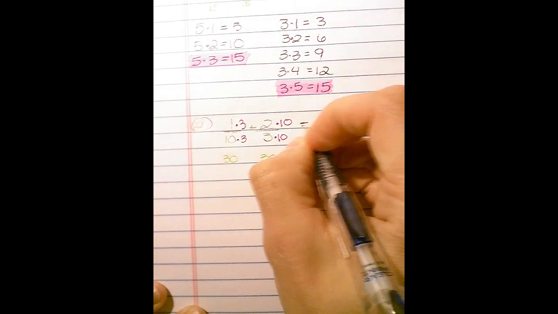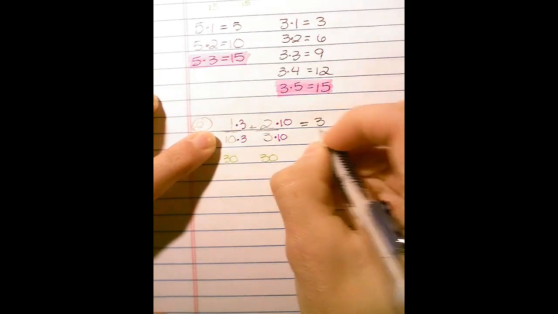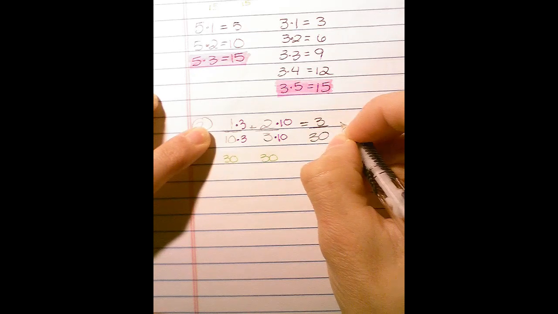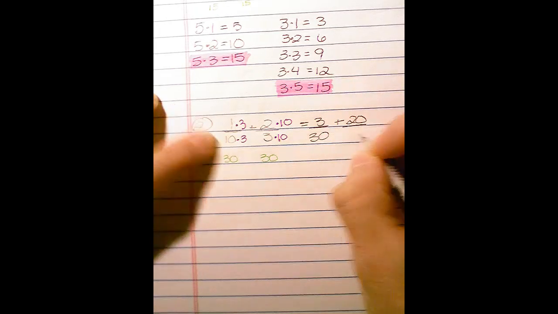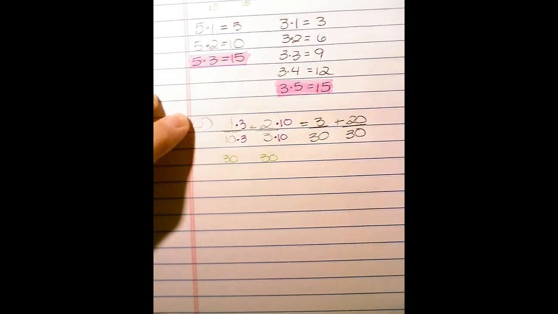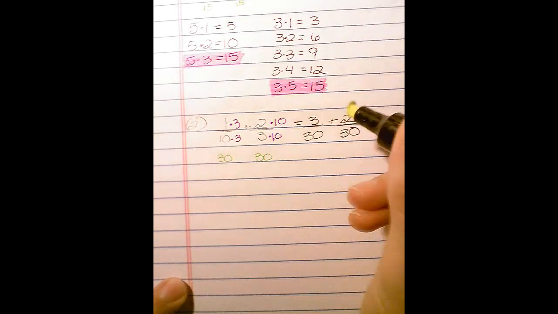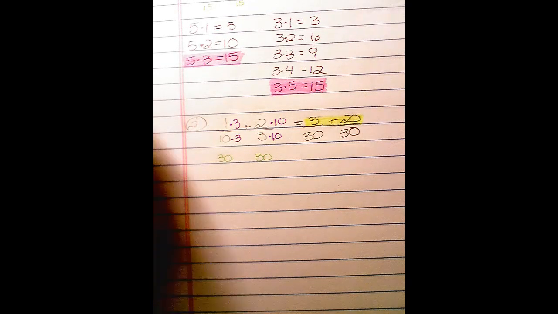Okay, so 1 times 3 is 3. Alright, 10 times 3 is 30. 2 times 10 is 20. And 3 times 10 is 30. Alright, once we're here, we have our common denominators. I add across the numbers in the numerator.